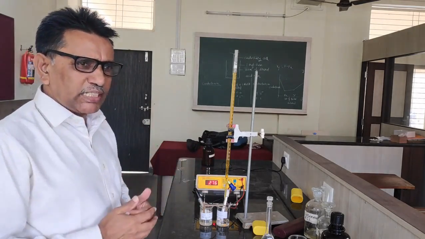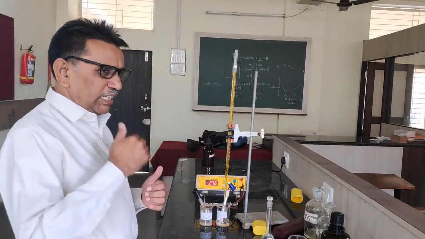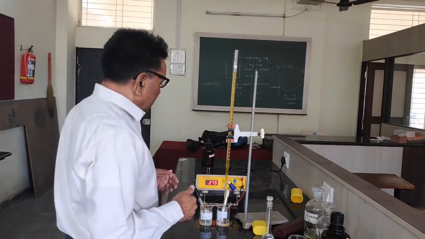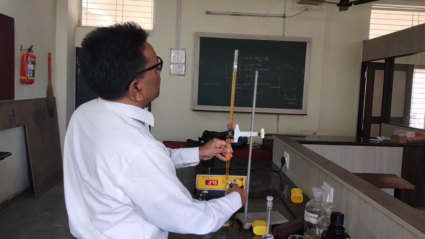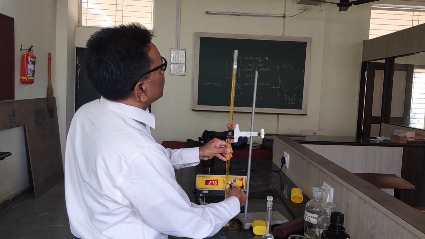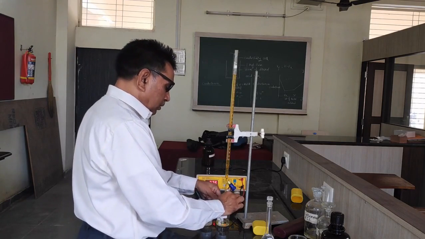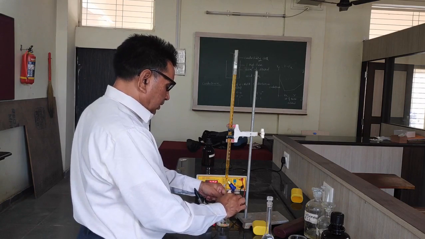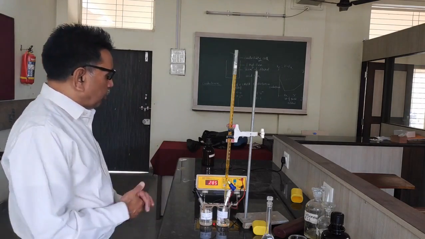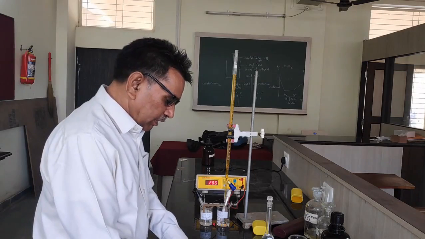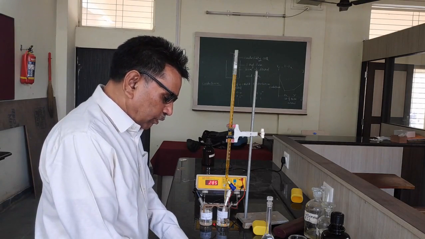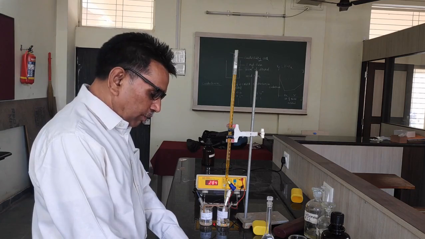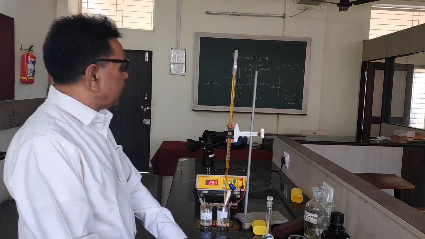Fe2+ will be oxidized to ferric ion, and cerium 4 will be reduced to ferrous ion. Now let us continue this titration by addition of 0.5 cm³ of the cerric ammonium sulphate solution, and let us see the reading here. It is 0.285. This is the reading for 1.0 volume of cerric ammonium sulphate solution.